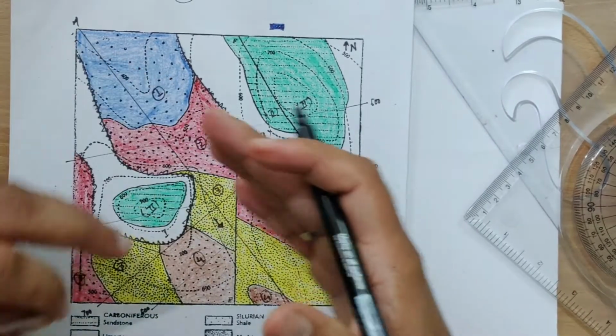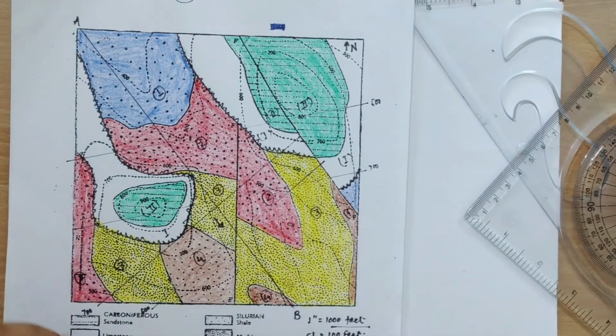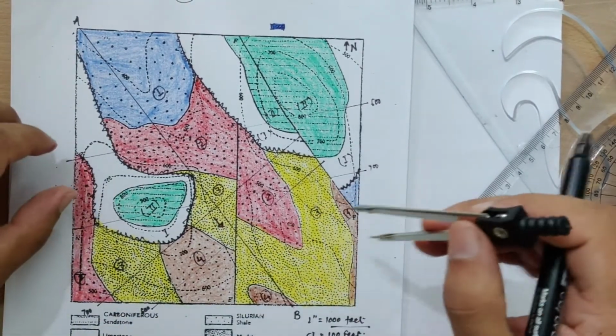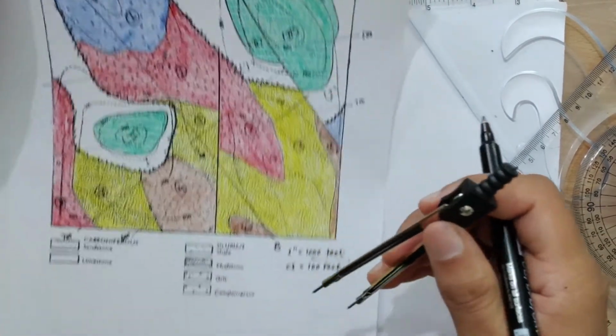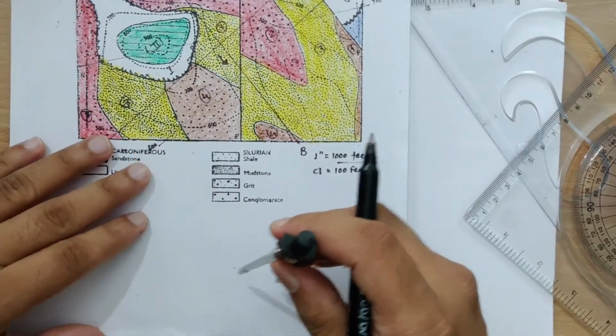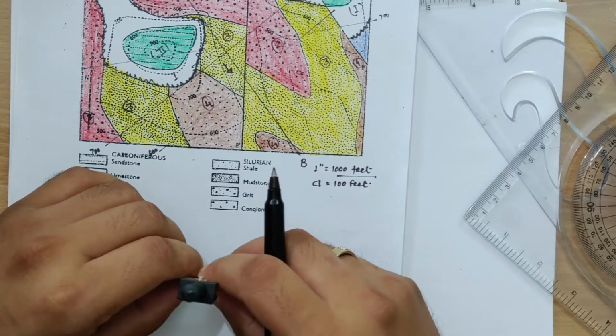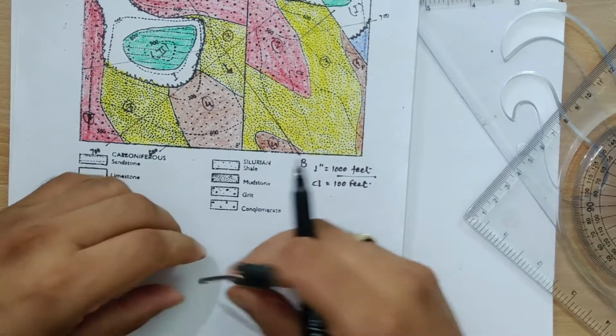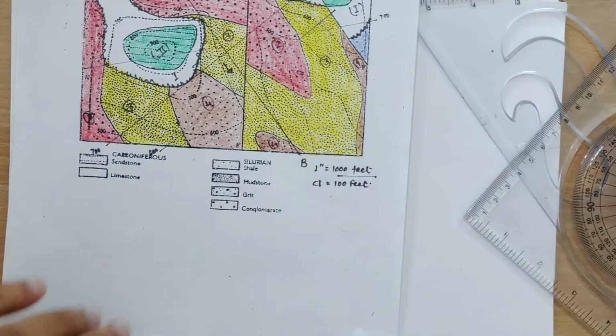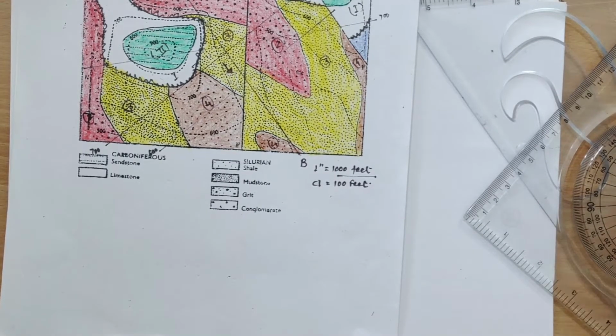We are going to slice out this area along AB, so we'll have to take the horizontal equivalent in that direction only. So let's plot this horizontal equivalent over here. These are 2 points. Let's plot this.